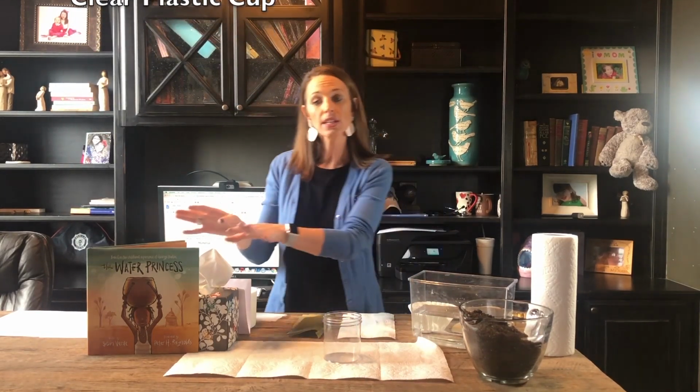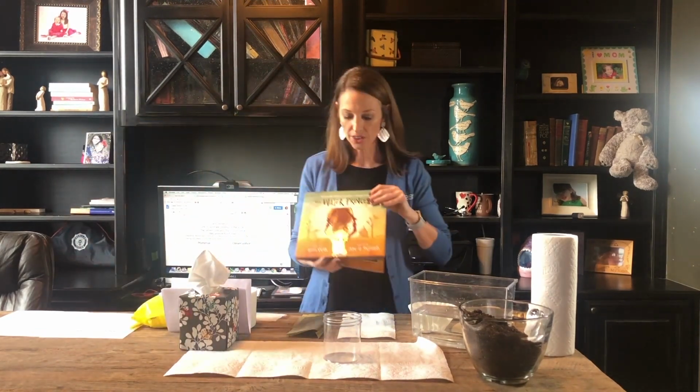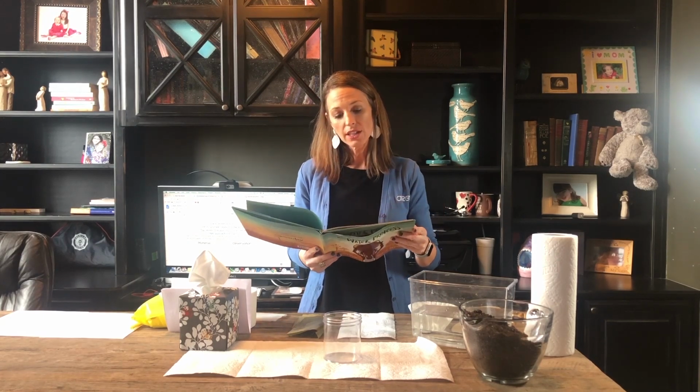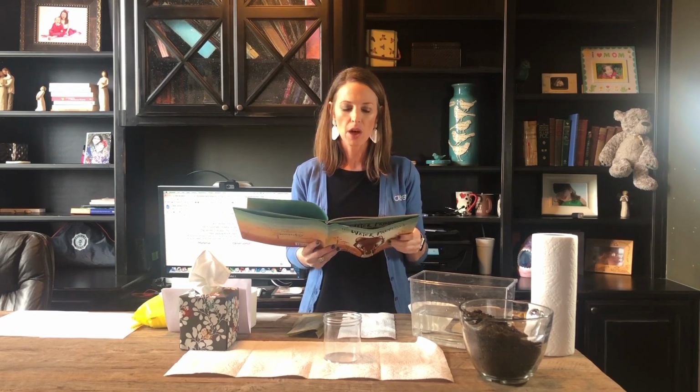Before we get started, I want to introduce you to the book that this was based off of. This book is called The Water Princess by Susan Verde. I love this book. I'm a reading teacher, so this is my jam. At the end of the book, they talk about why she wrote the book, and I'm going to go ahead and share just a little excerpt of that with you.